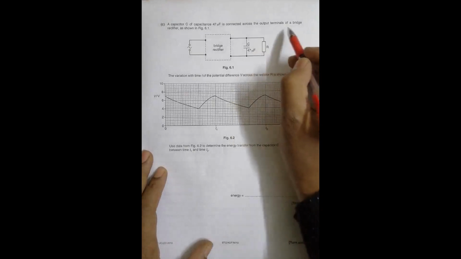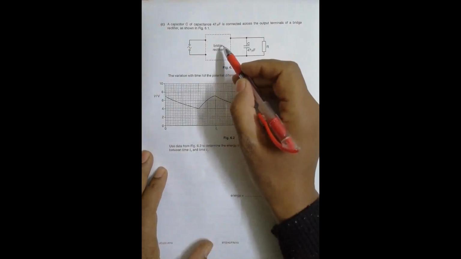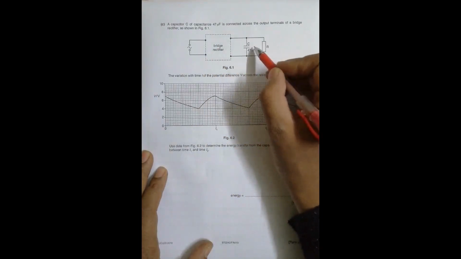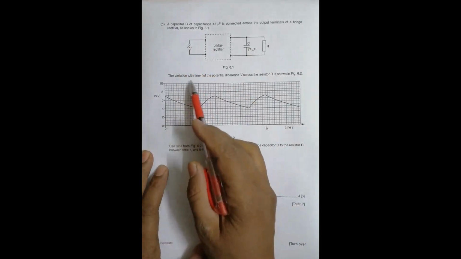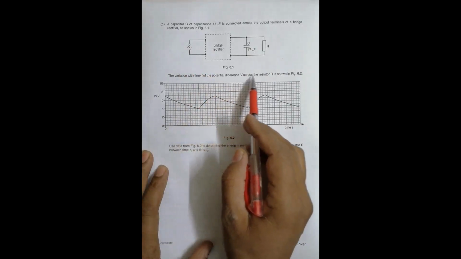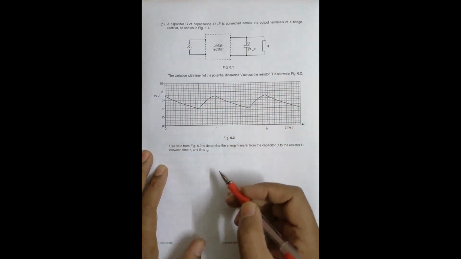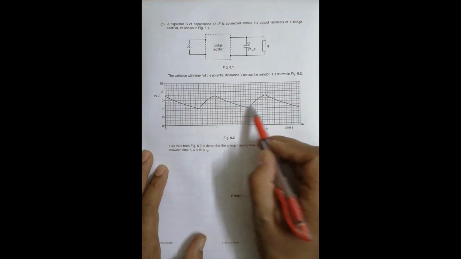Then the next question is: a capacitor C of capacitance 47 microfarad is connected across the output terminals of a bridge rectifier, not shown here properly. So this block diagram means bridge rectifier. We have the capacitor here, this R. So this is used for smoothing. This is the AC source. The variation with time t of the potential difference V across the resistor R is shown in figure 6.2. So this is the variation. So we have a charging curve here, discharging here, charging here, discharging here, and so on.